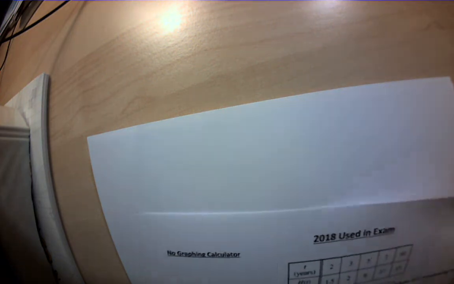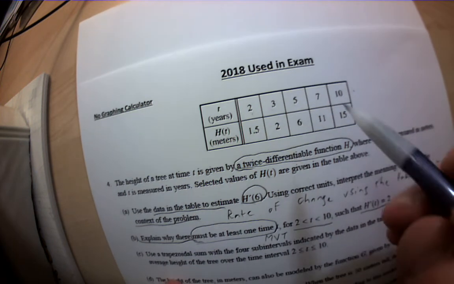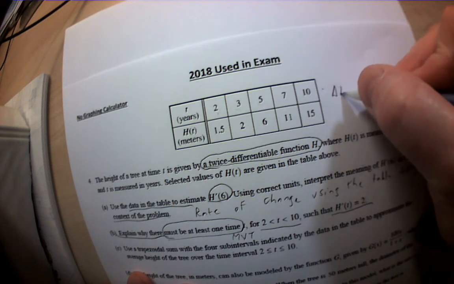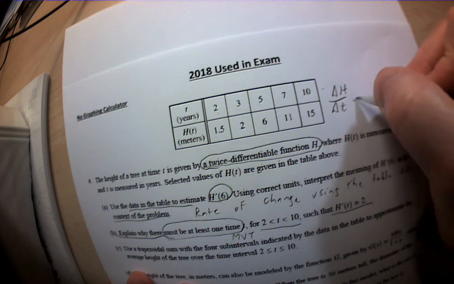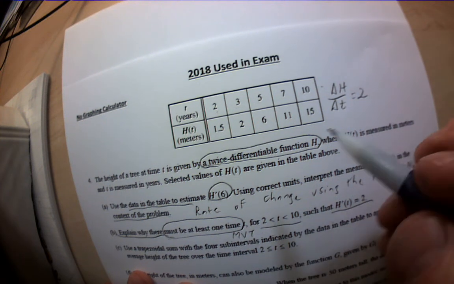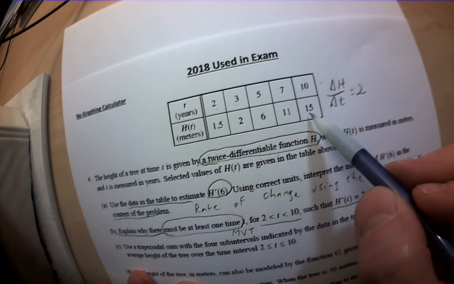Okay, so if I look at the table, guys, you need somewhere where delta H over delta T equals 2 somewhere in the table. Sometimes they make it nice where it's the last minus the first.